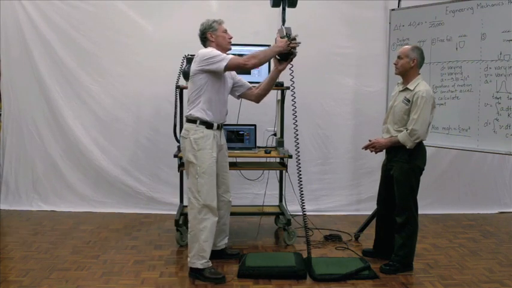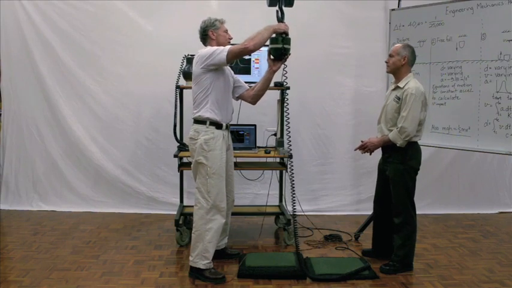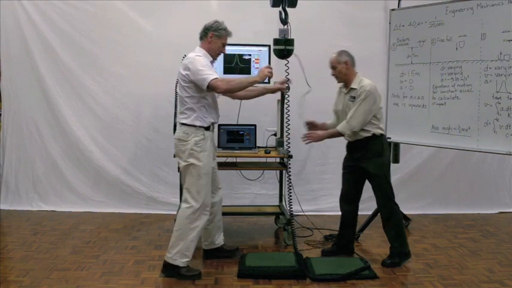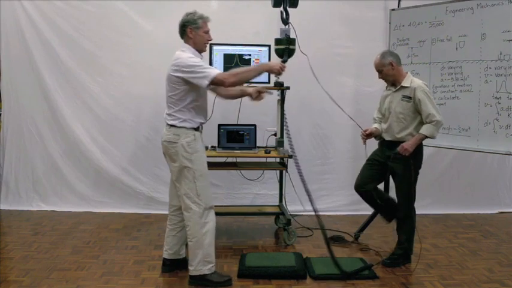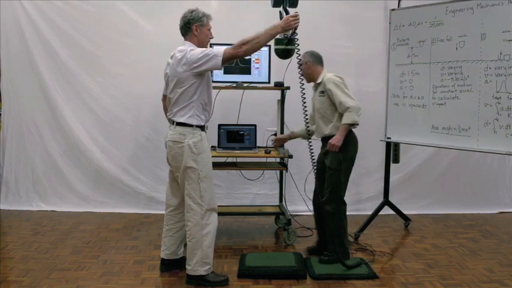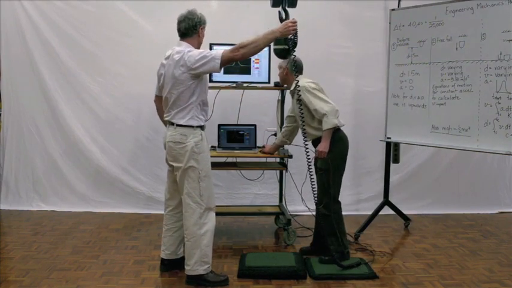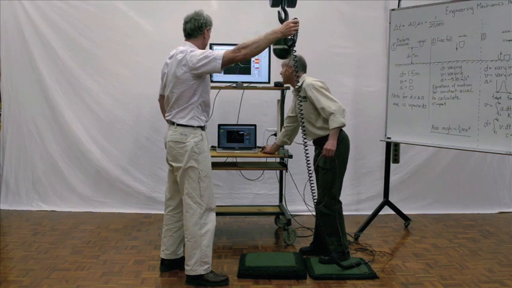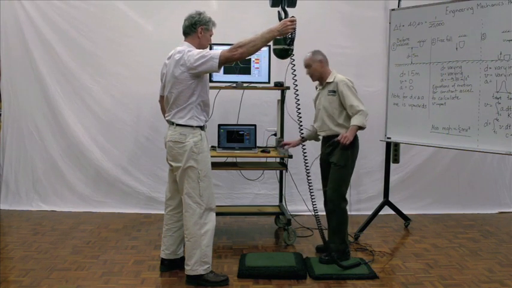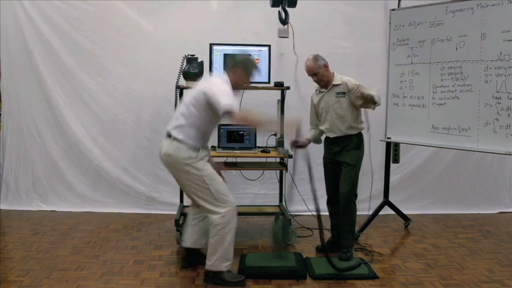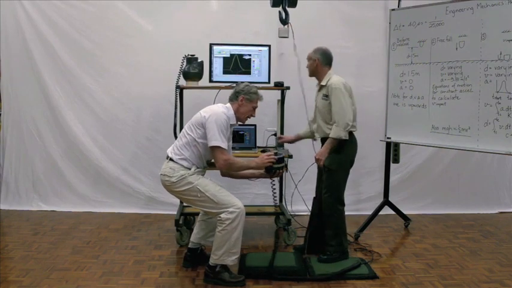Let's do a drop, Chris, and demonstrate a drop for them. Armed and dropping. Notice how high it bounced.